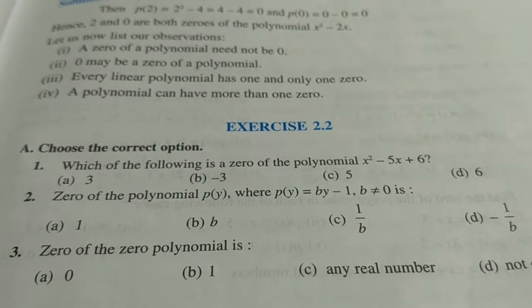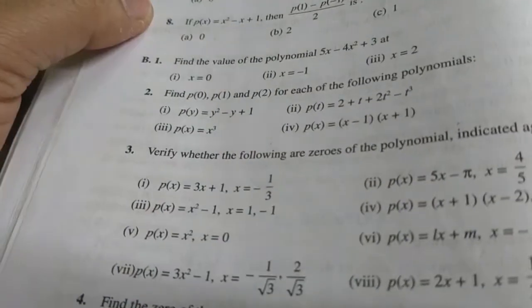In this session we will solve exercise 2.2, questions 1, 2, 3, 4. Okay, so first come to question number 1.